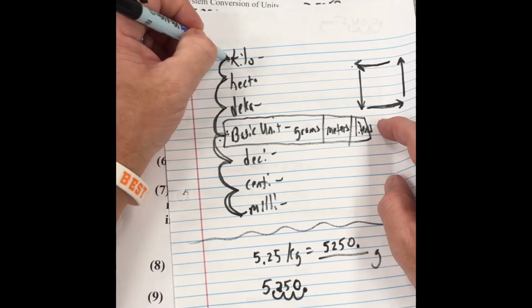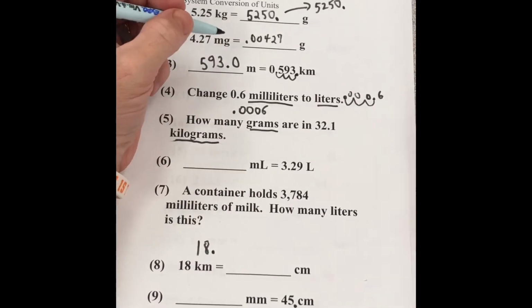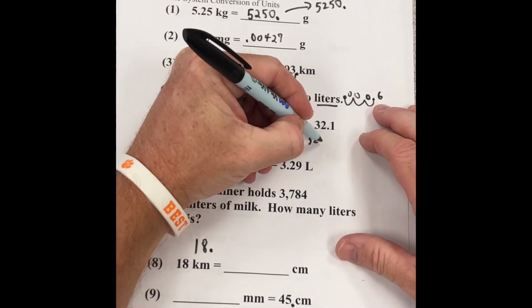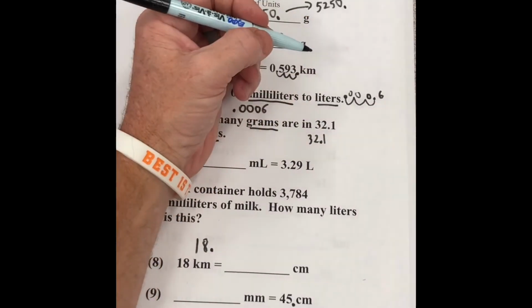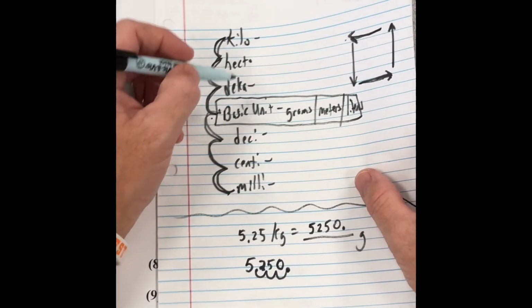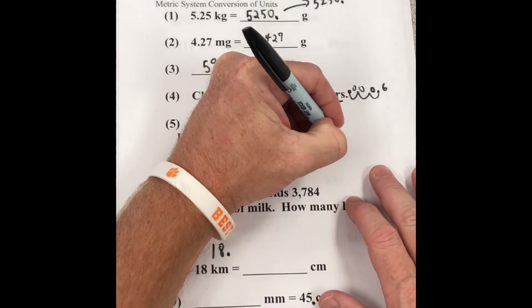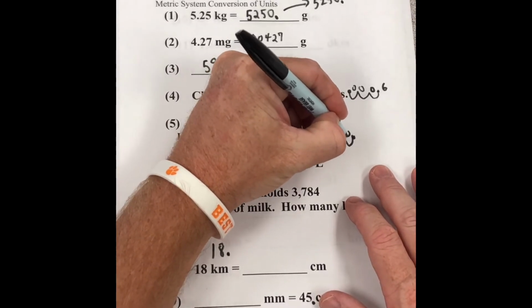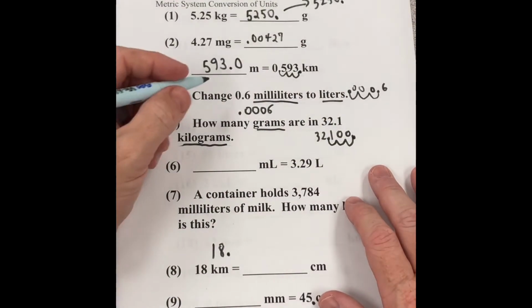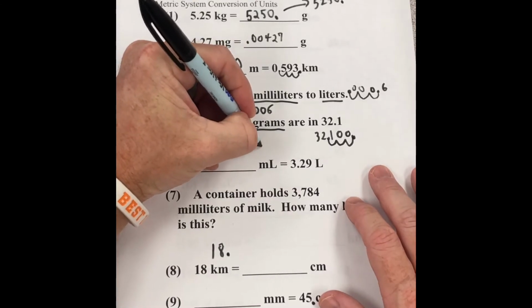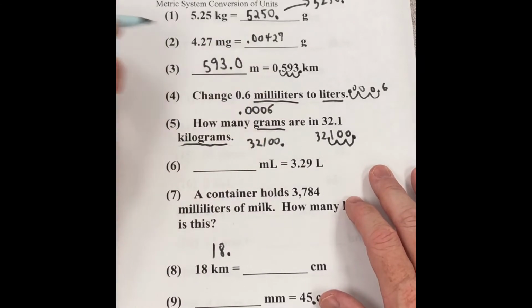So here to here. 1, 2, 3. So 32.1. Moving it 3 spaces. 1, 2, 3. Going down to the right. 1, 2, 3. So your answer would be there.